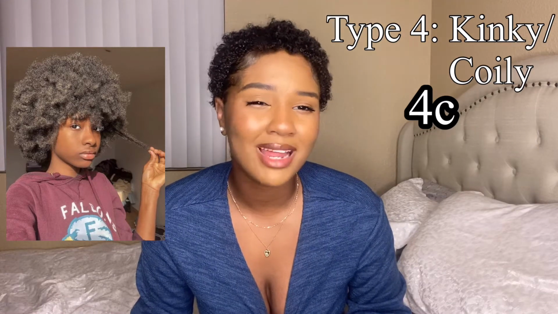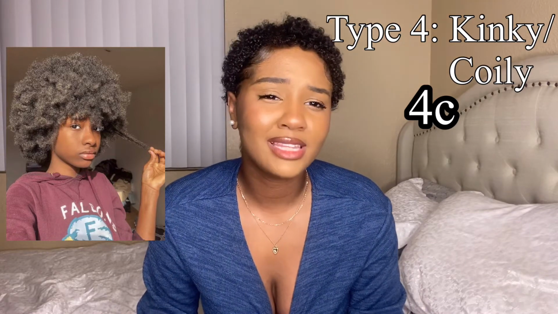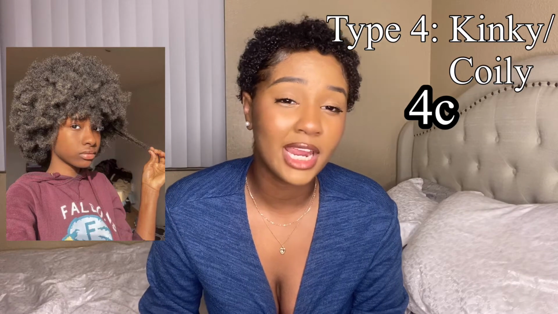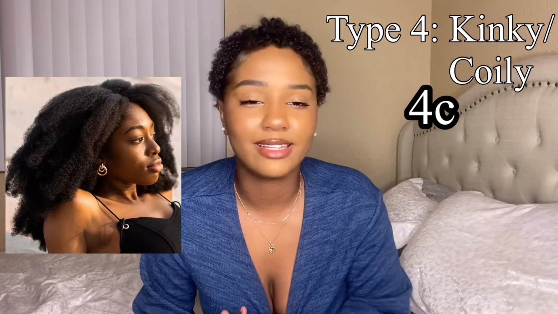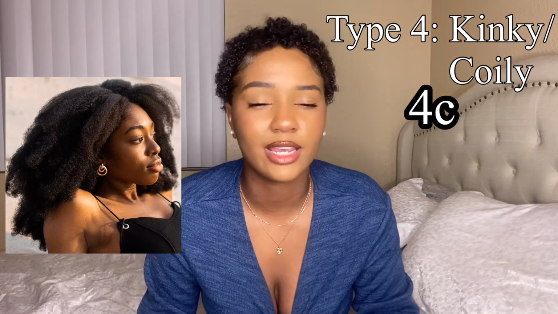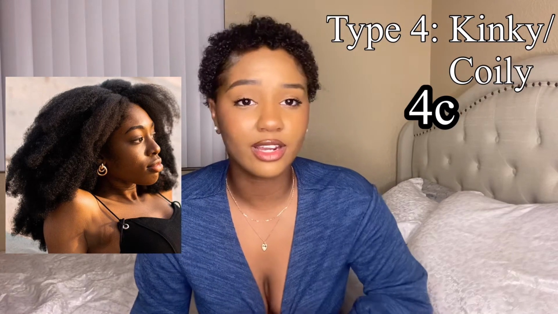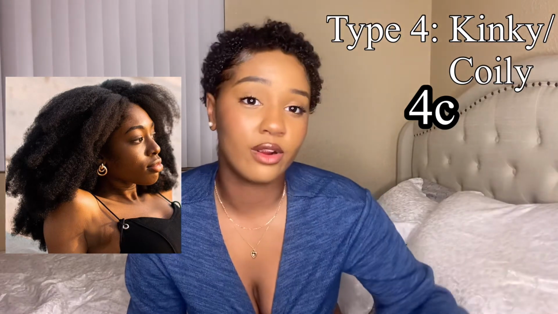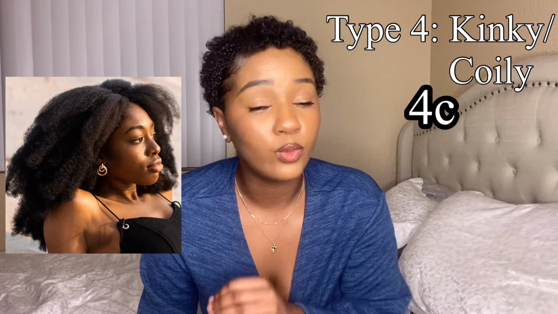4C hair is a curl pattern that rarely ever clumps or shows any definition without styling. A lot of people think that it's identical to 4B hair, but with just very little definition. It's really hard to get definition sometimes with 4C hair, sadly. 4C hair shrinks more than any other hair type. It can shrink over 75%. So more than 75%, your hair can shrink with 4C hair.